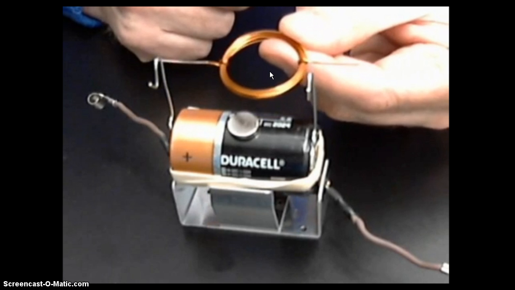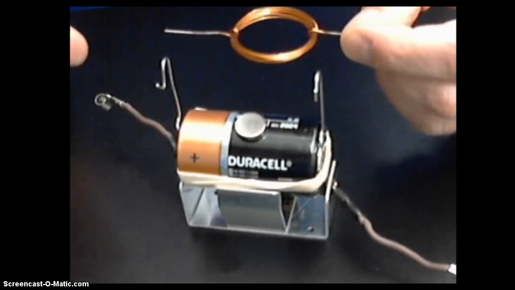And depending on that direction, north or south, we can either pull or push from another magnet. What else do we have here? We have the battery, our energy source, and then wires, or these paper clips, to get the energy from the battery up to our loop. And the challenge was to make this into a motor, and a motor will be something that can create motion.